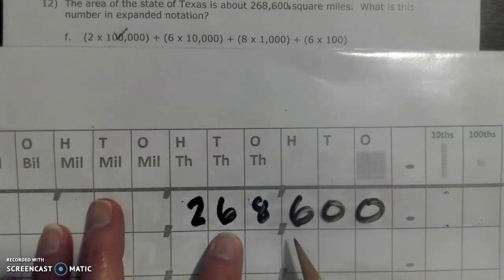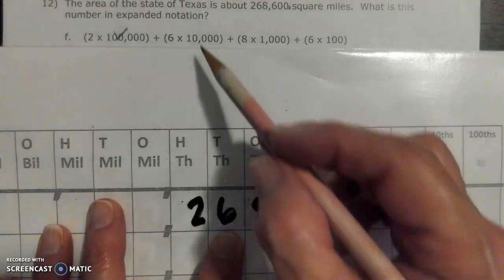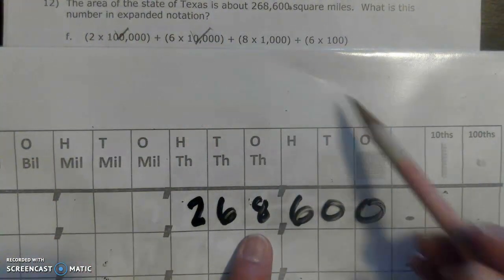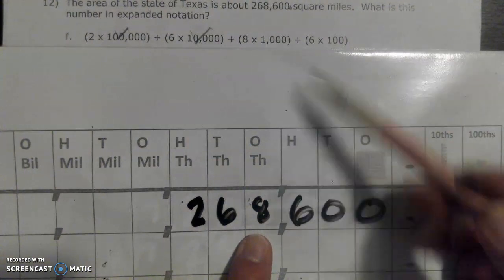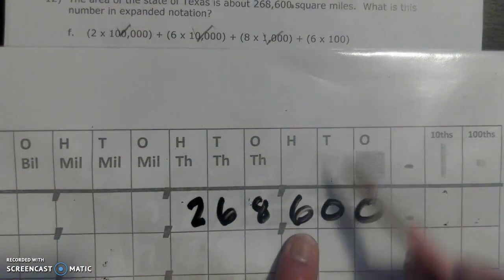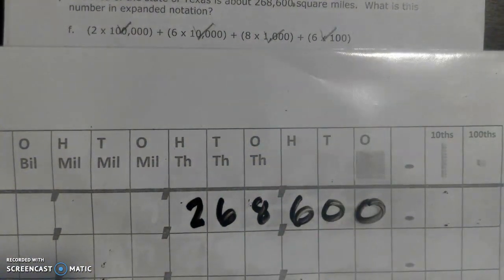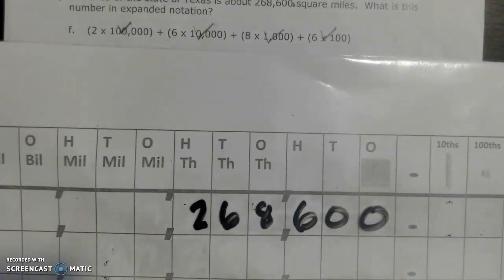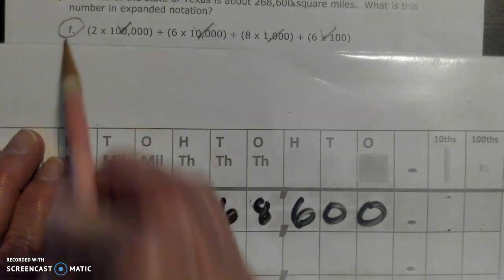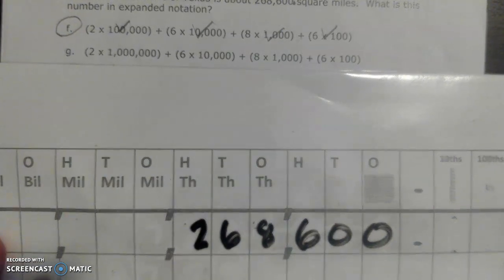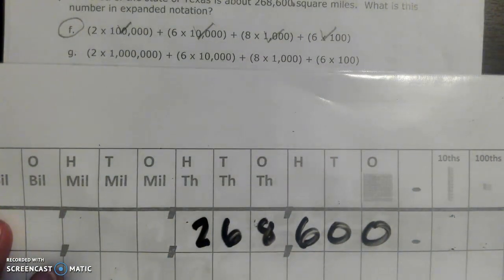6 in the 10,000s place, that is also true. I'll put a check mark. 8 in the thousands place, and that is true. And 6 in the hundreds place, that is true. So it looks like this is the right answer, but before I go on, I'm going to check all my work and find the problems with the answer choices.